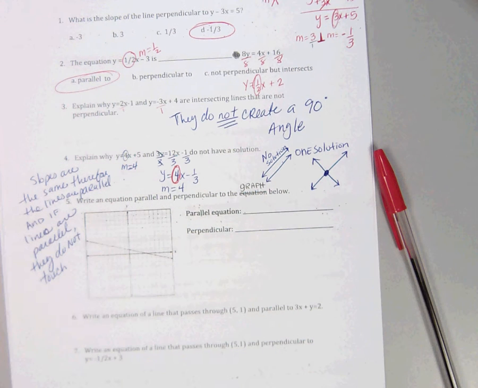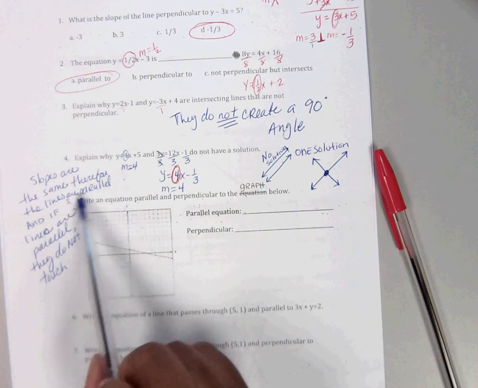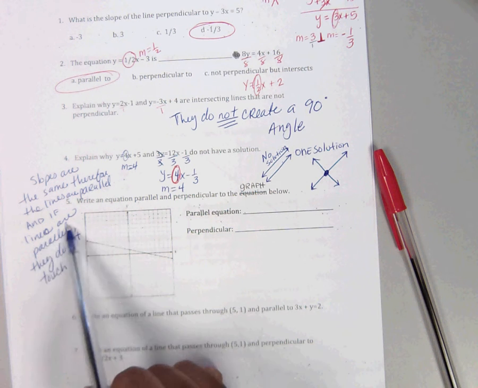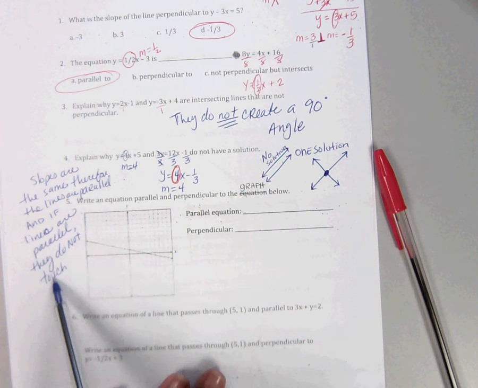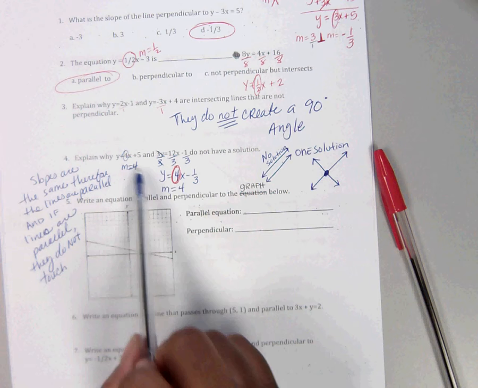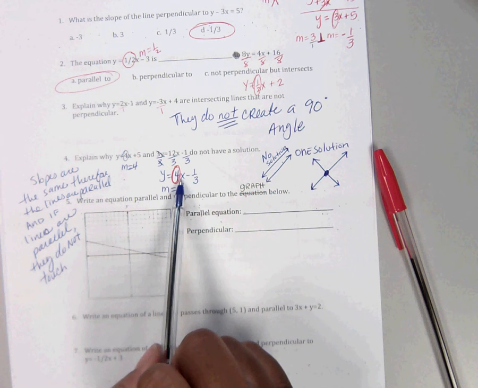Which means that there is no solution. The slopes are the same, therefore the lines are parallel, and if the lines are parallel, they do not touch. That is why these two equations have no solution.